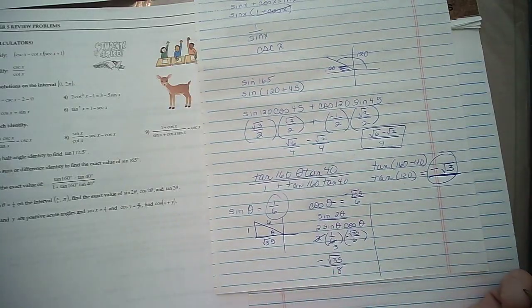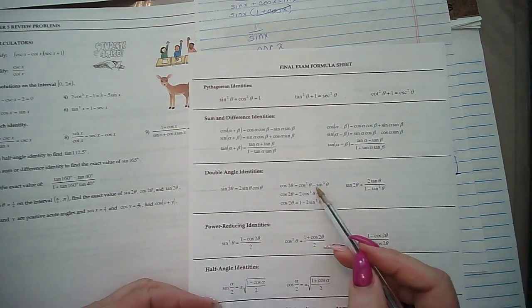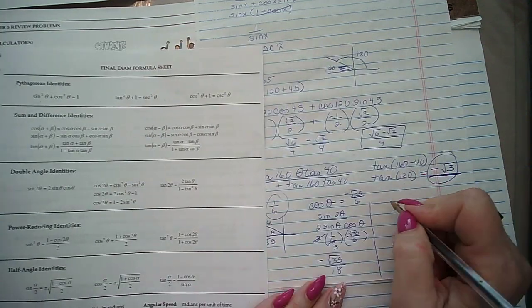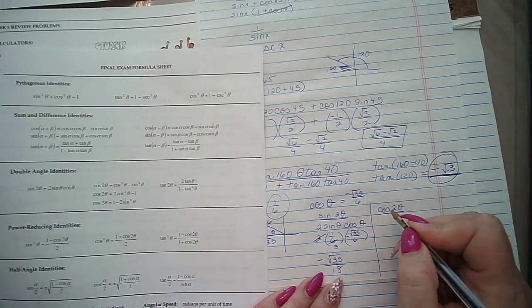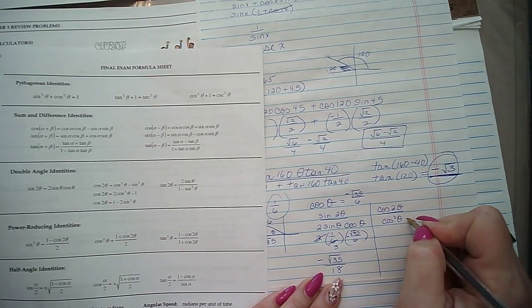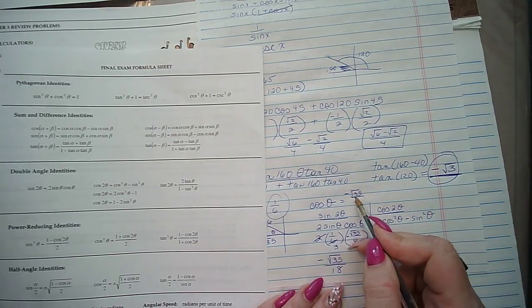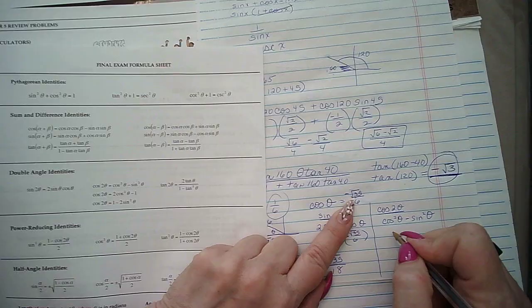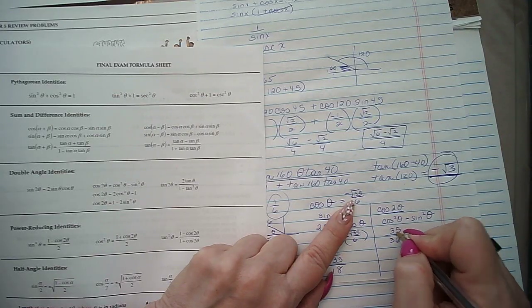Now we do a cosine formula. Cosine formula, you have 3 to choose from. Pick whichever one you want to do. 1, 2, 3. Since we have sine and cosine, may as well do that one. Cosine double angle is cosine squared minus sine squared. This is your cosine. If I square that, I'm left with 35 over 36, right?